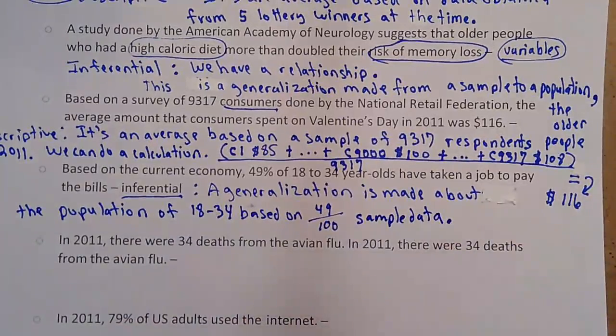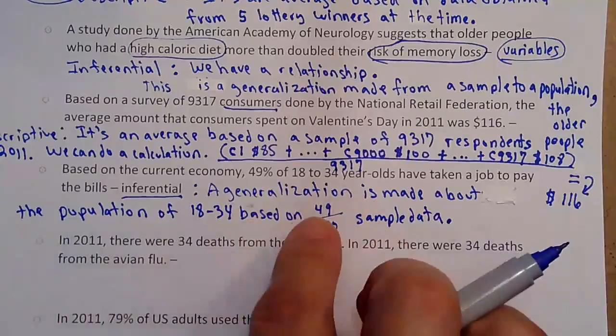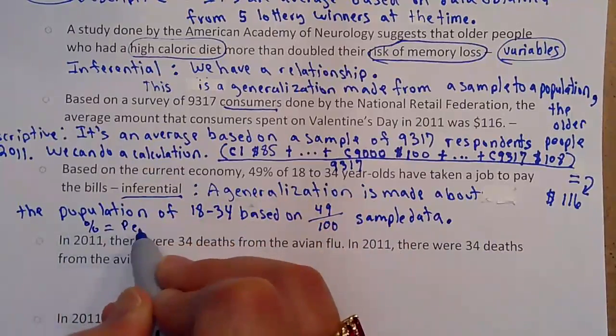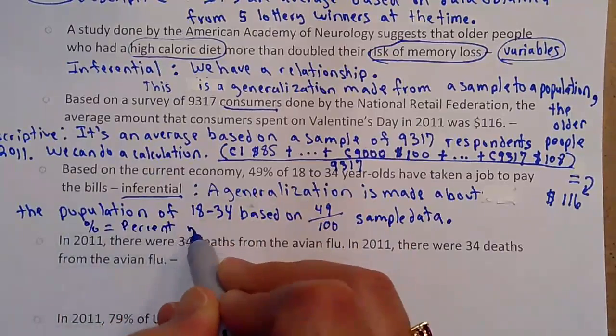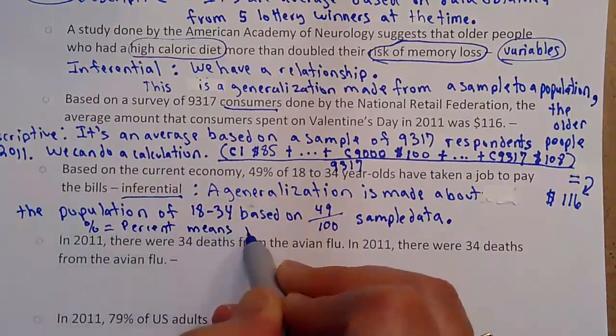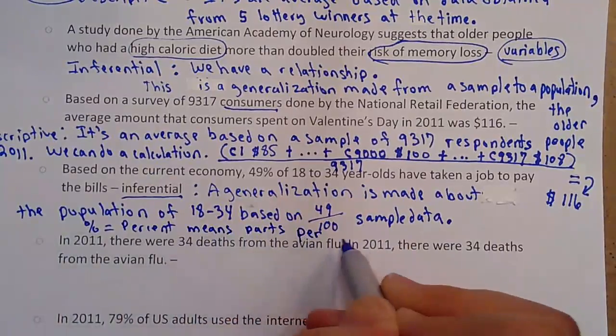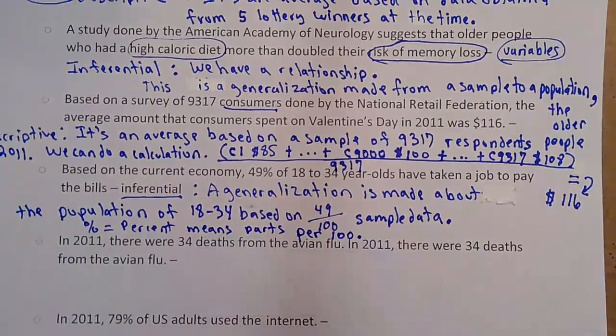The reason I say 49 out of 100 is because of the definition of percent. You see we have the percent symbol here. Remember what percent means. Percent means parts per 100. So when someone says 49%, it's like 49 out of 100, right?